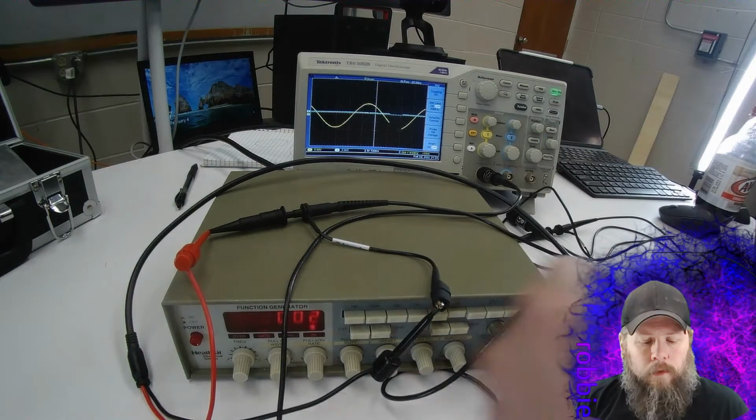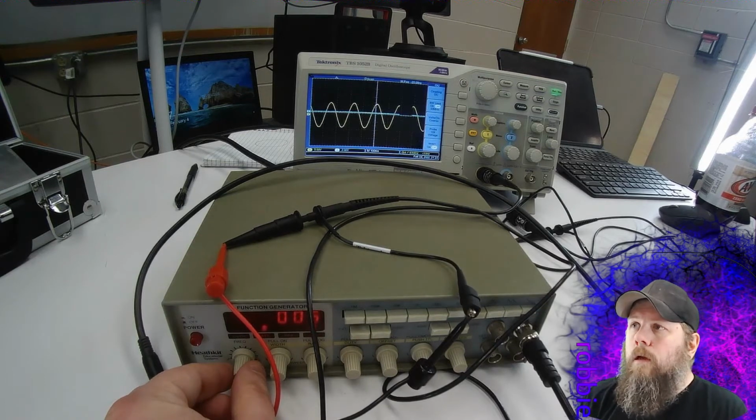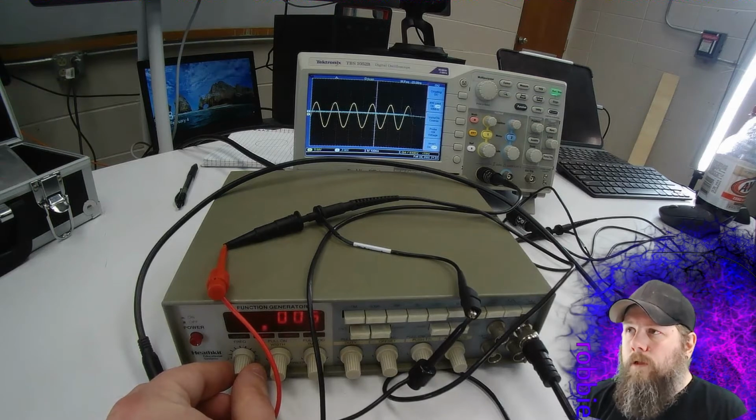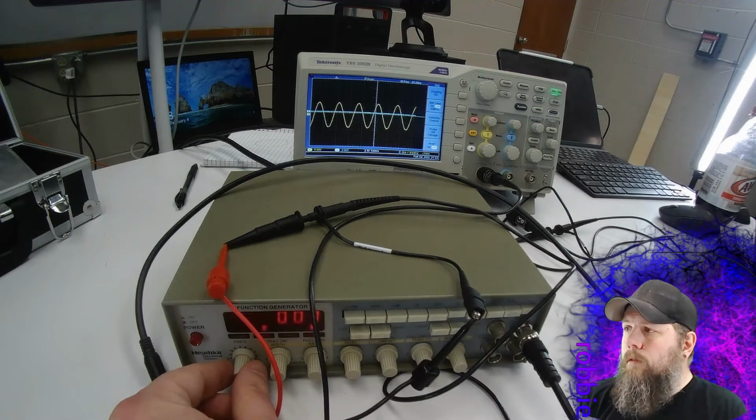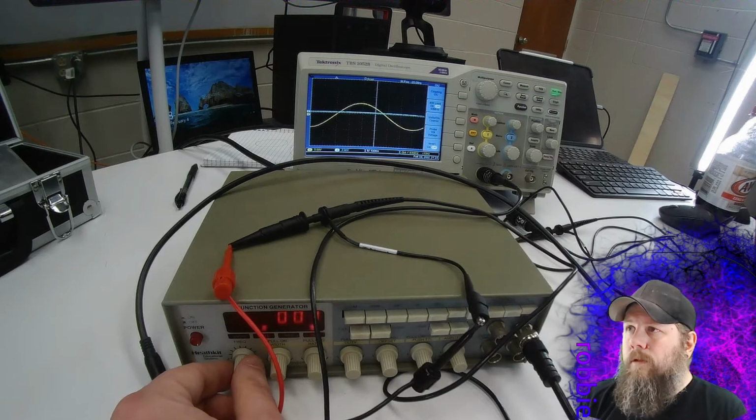Okay. Now if I turn that frequency up, I can see that my sine wave is happening more times per second. Okay, I turn it back down. Now my sine wave is going slower.